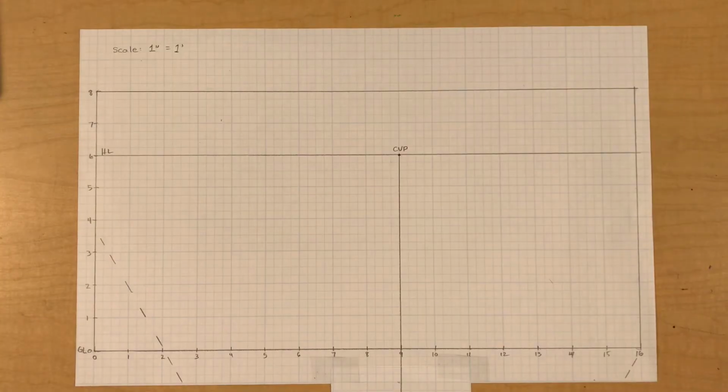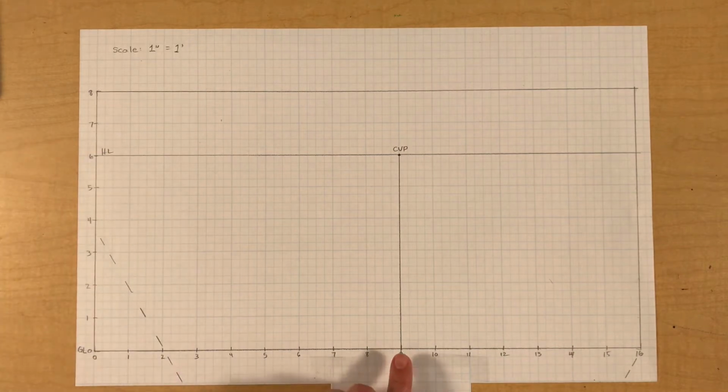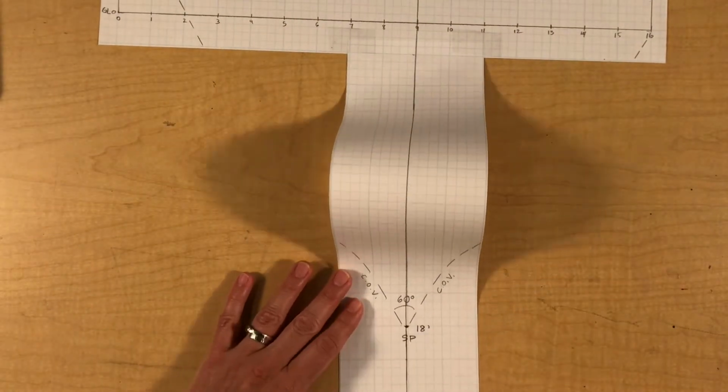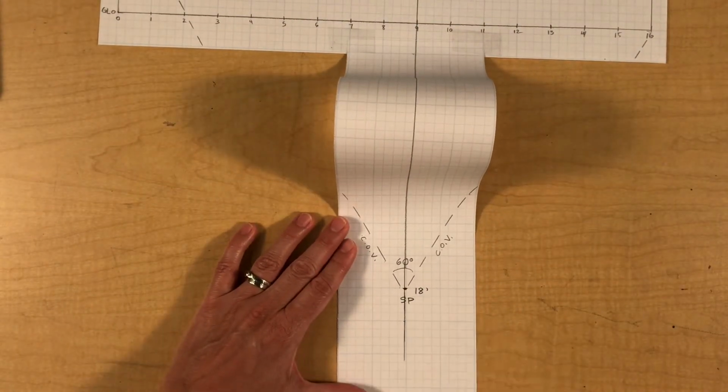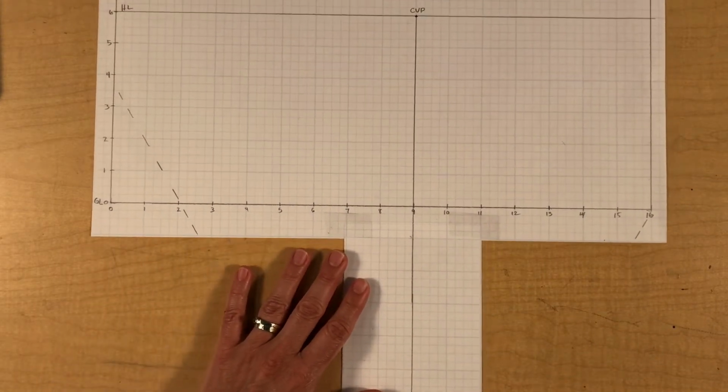Okay, so now we know that the viewer is standing 6 feet high. They're located 9 feet from the left wall, and they're standing back from the room 18 feet, as determined by our cone of vision and marked with our station point. So the position of our viewer is set.